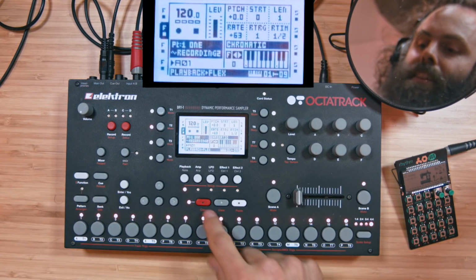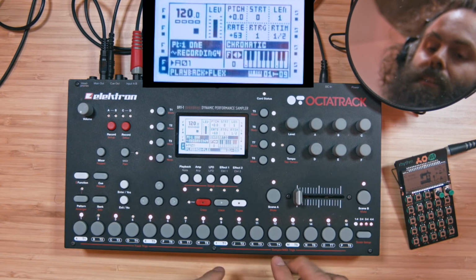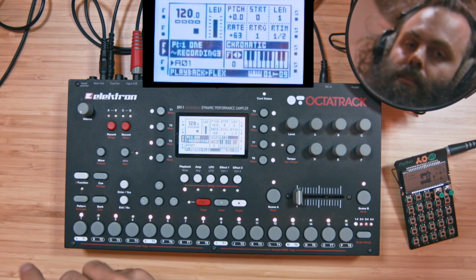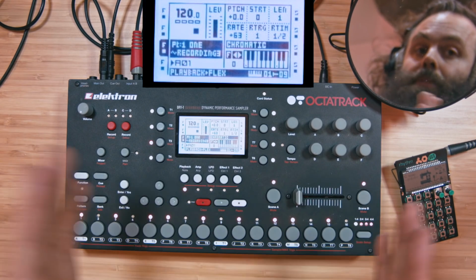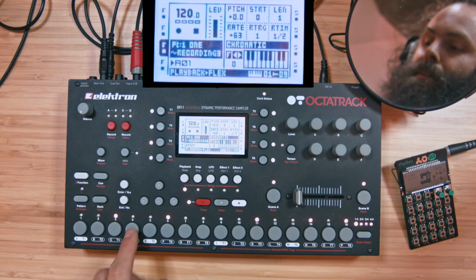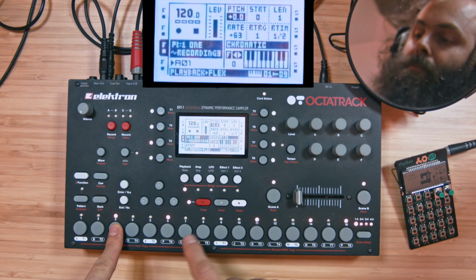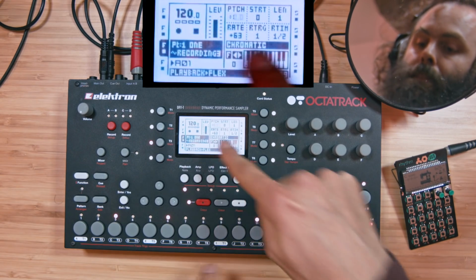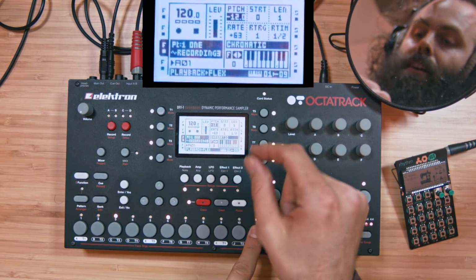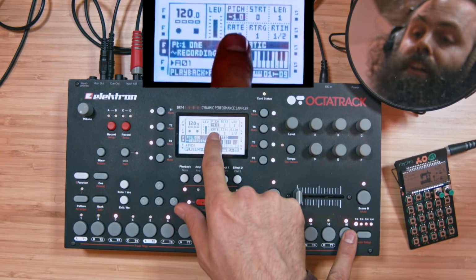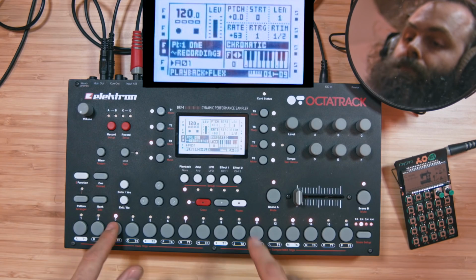When I played this with different pitches, if I go into the actual triggers now and see what is actually being recorded, I can see the pitch being written into every trig.